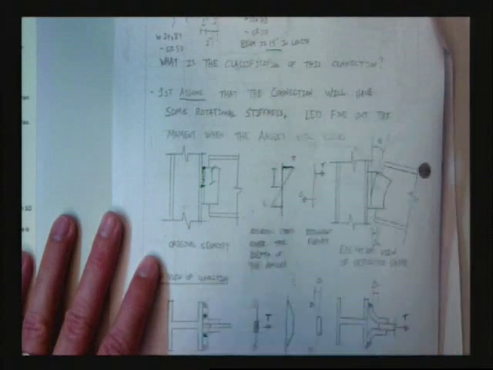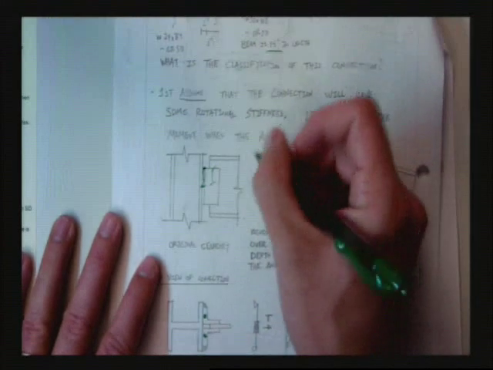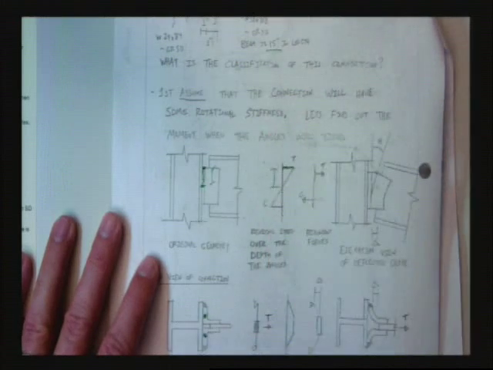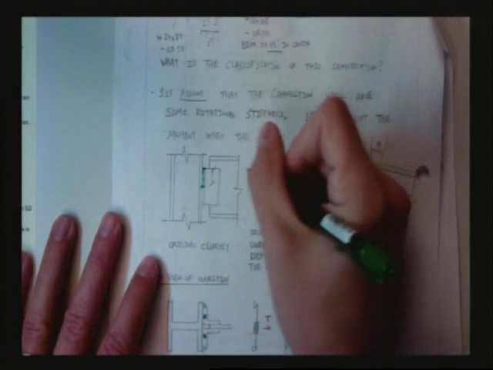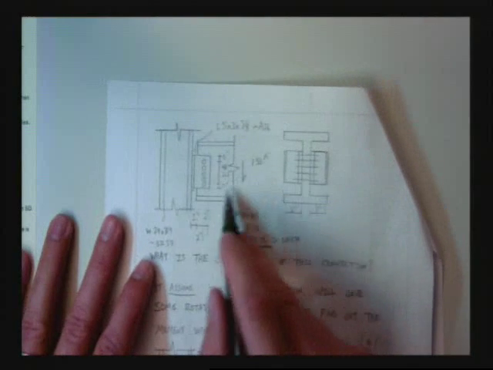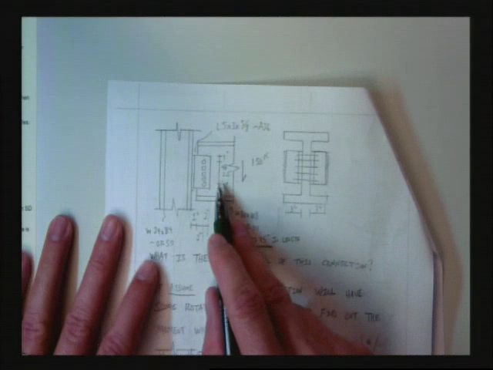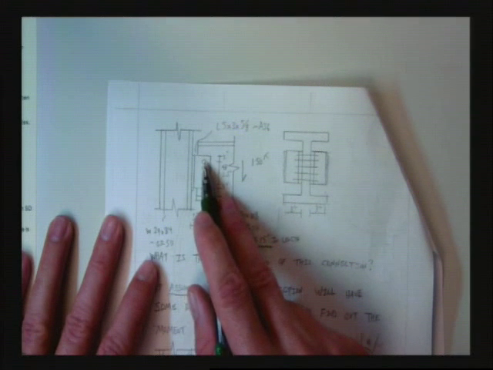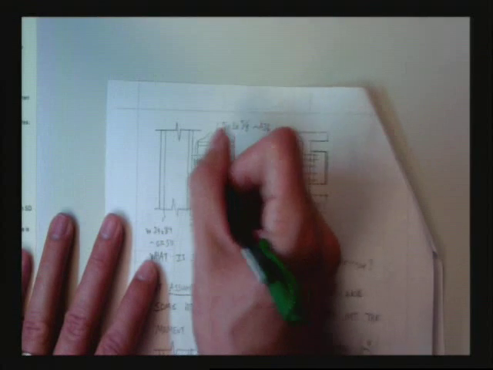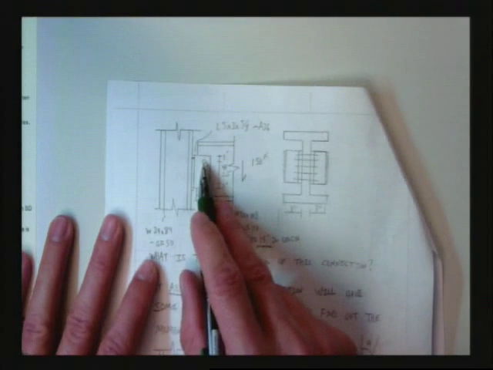And now we start checking. We start getting a feel for the problem. We start saying, okay, 10 to 15% of the total depth. So that would be saying we'd allow yielding to happen. I think this is 16, the total depth of the connection. Okay, that would say that we're allowing 1.6 inches to yield. So half of this space in between the bolt and the edge would yield.